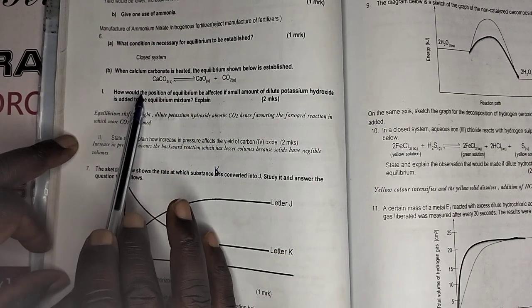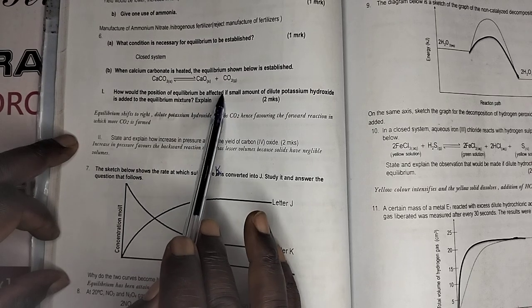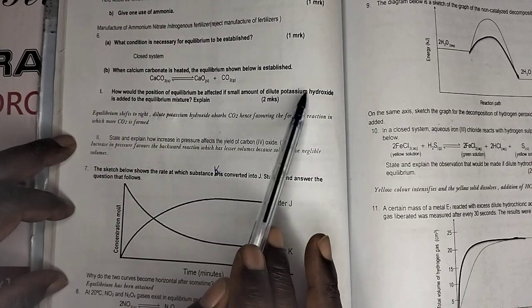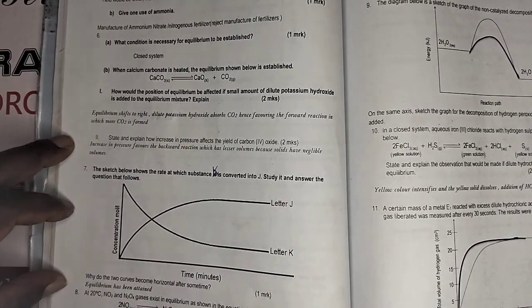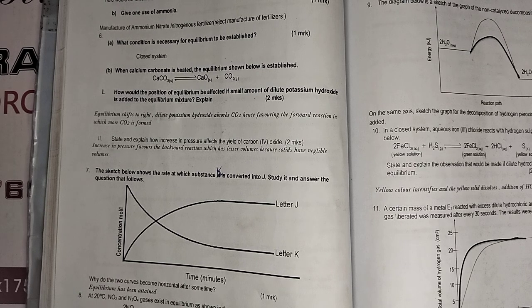How could the position of equilibrium be affected if a small amount of dilute potassium hydroxide is added to the equilibrium mixture? So the question is testing on the effect of concentration on the equilibrium.